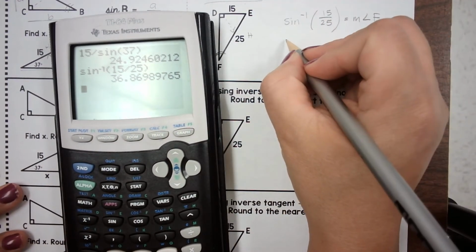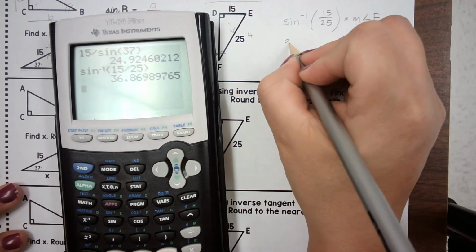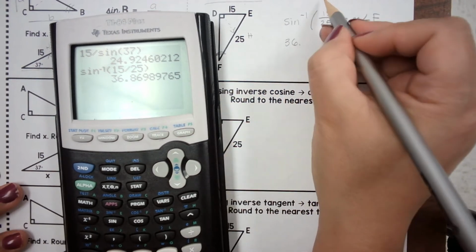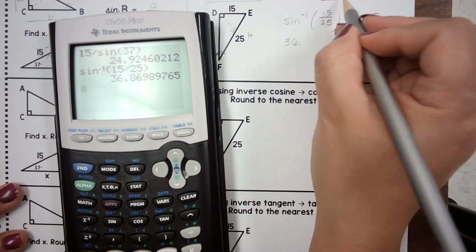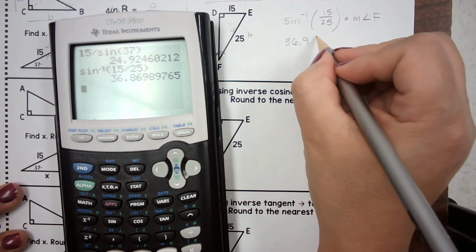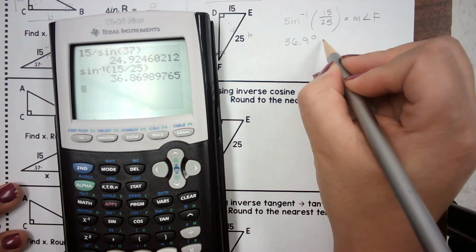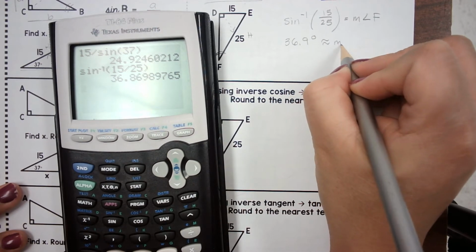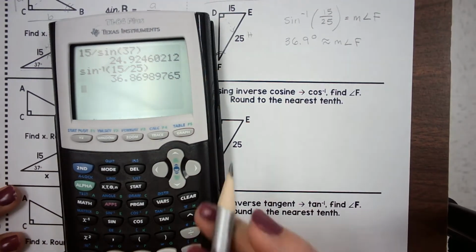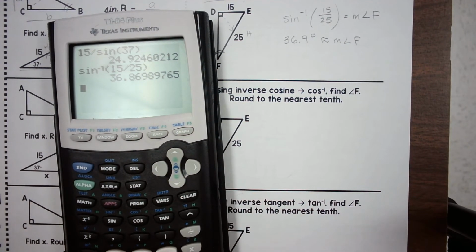So this one would be 36 point, on this one it only says to the tenth, so 0.9 degrees is approximately the measure of angle F. Since we keep rounding, that's why I'm writing the approximately symbol.